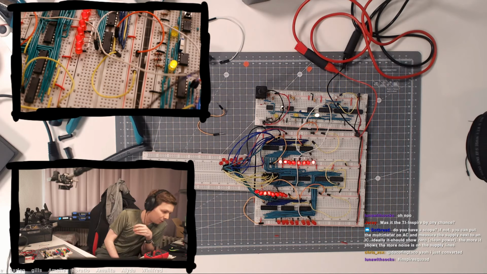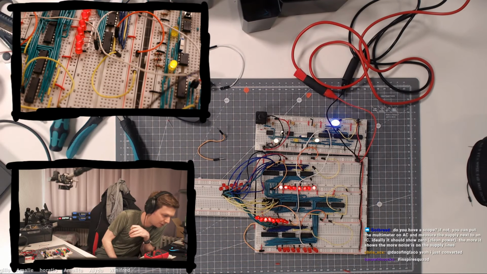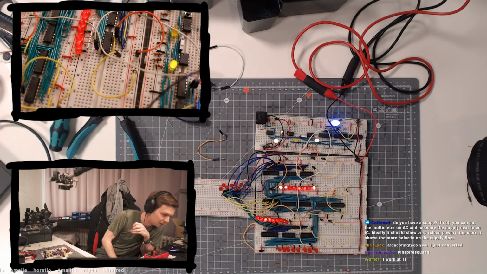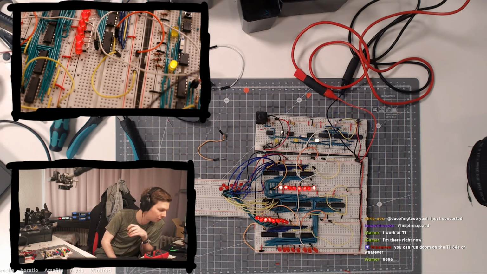Do you have a scope? Yeah, I have a scope there. You can put the multimeter on AC and measure the supply next to an IC. Ideally, it should show 0. The more it shows, the more noise is on the supply lines. Yeah, we could do that at some point, I guess. Do you want to see it right now?